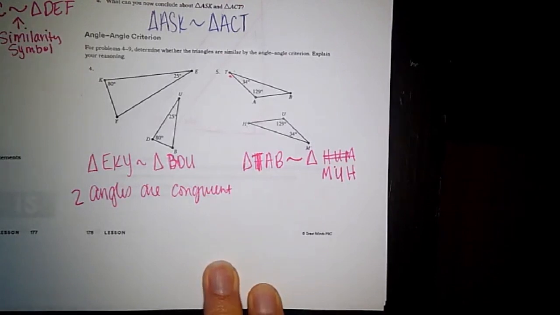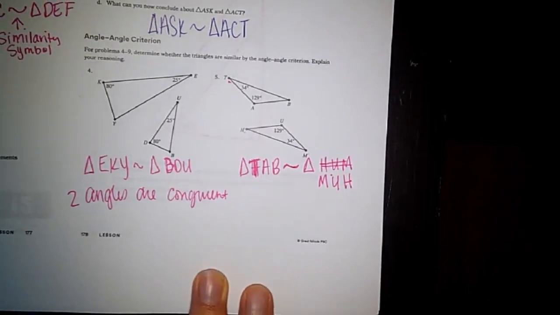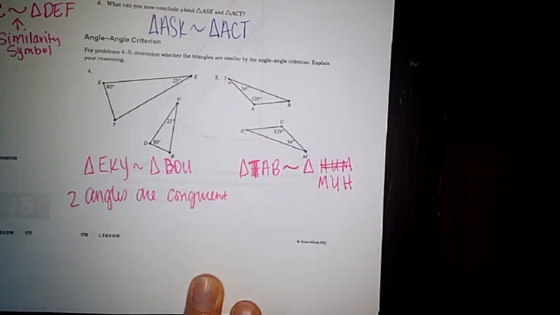No. Tell me why. What's the reason behind it? Tell her. Come on. Because they're similar. What makes them similar? How do you know that? How do you prove that? They're the same shape, the same angles, the same. What rule are we learning? The thing. Okay. 5. Give me an answer.